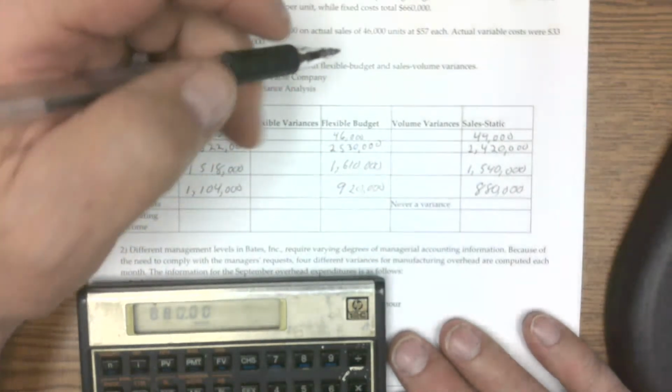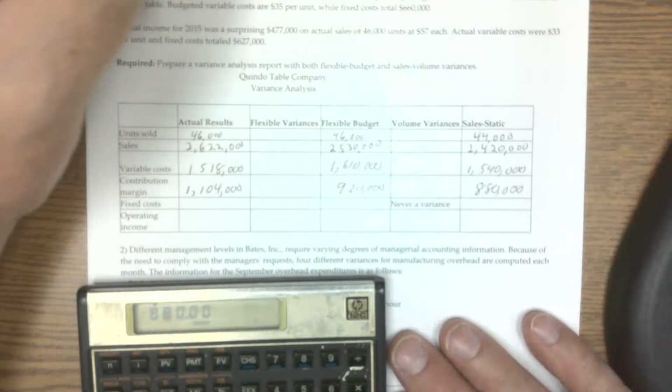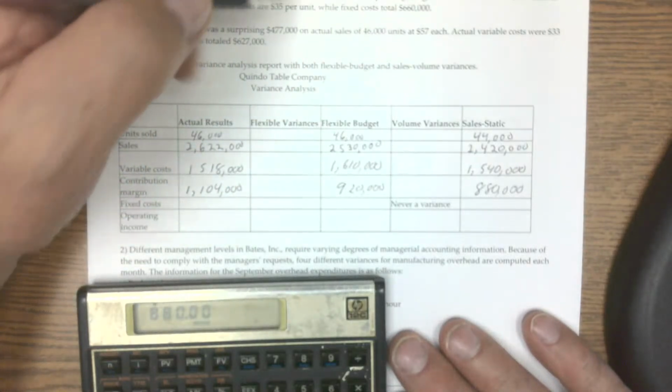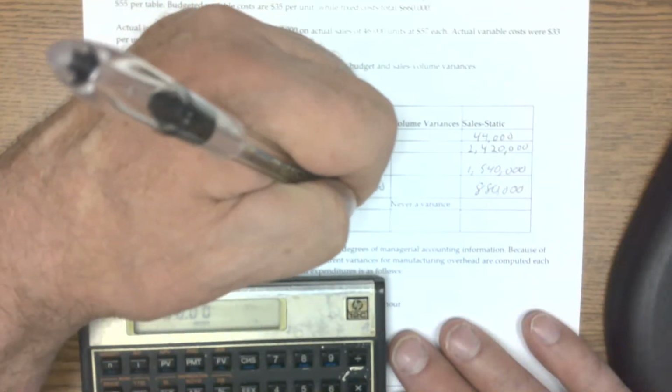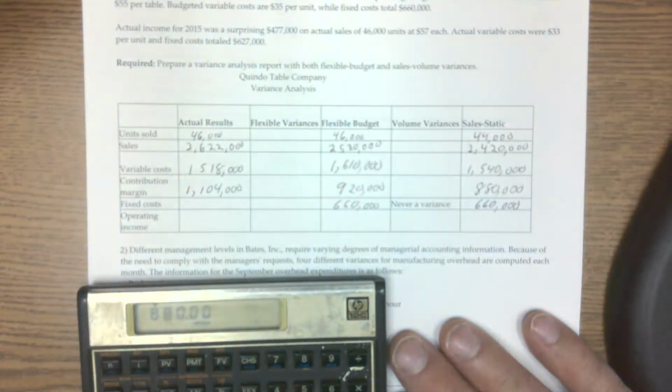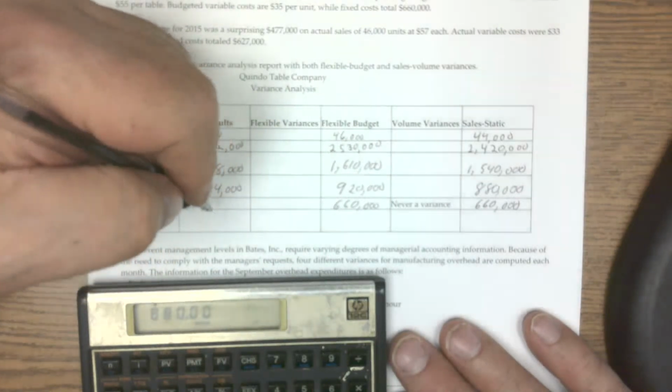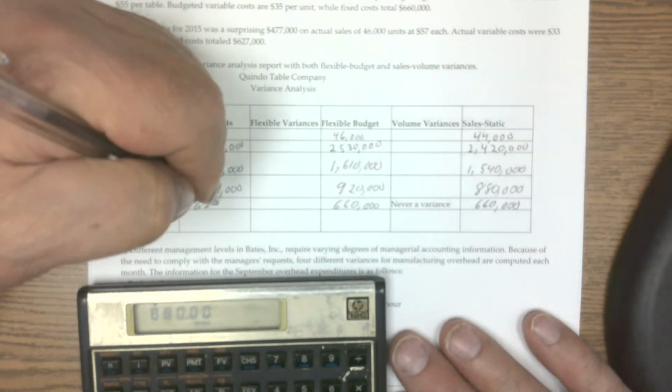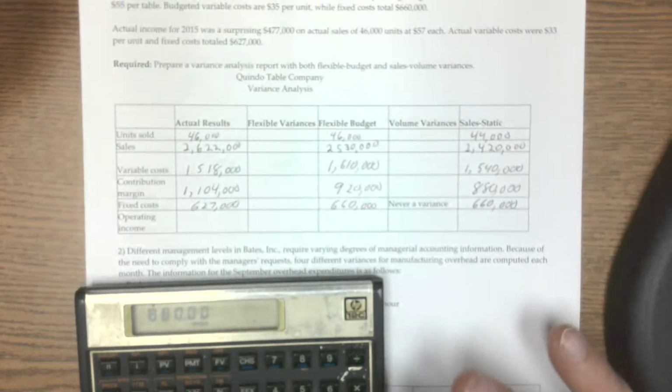Then our fixed costs should be the same. The flexible budget and the static budget would be the same. Fixed cost is 660,000. And total fixed costs were 627,000.